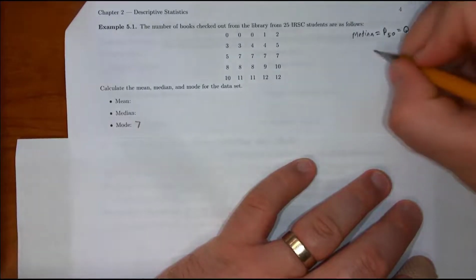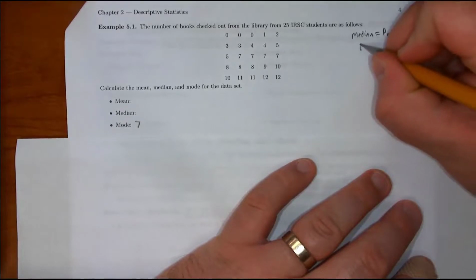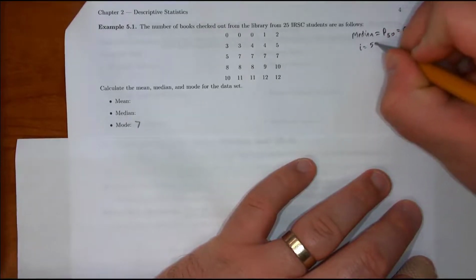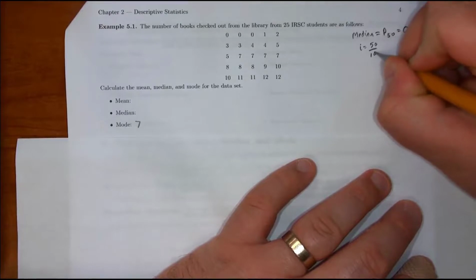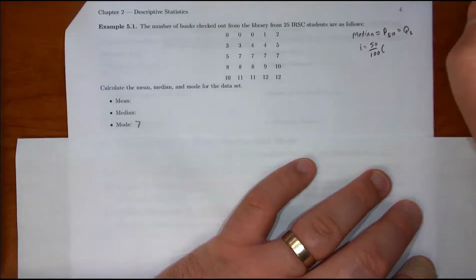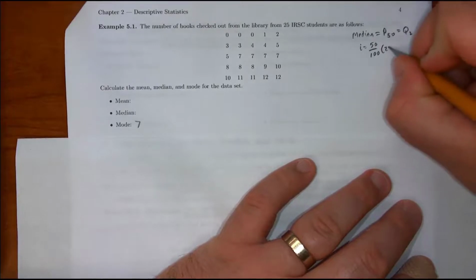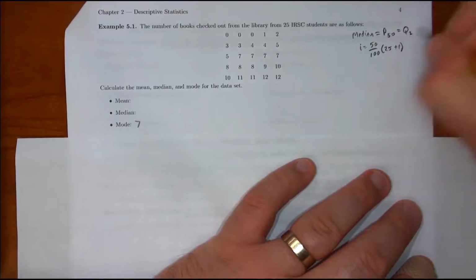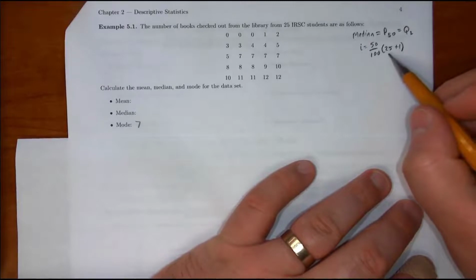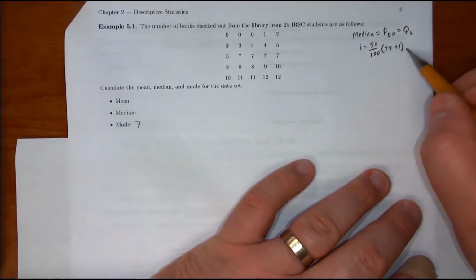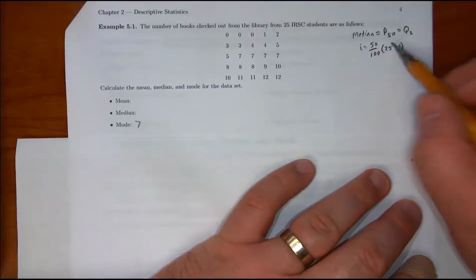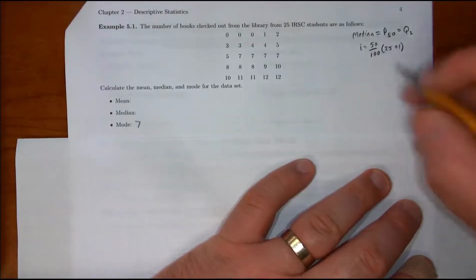Well, we need to calculate the index. The index is 50 over 100 times the number of observations plus 1. So there's 25 observations plus 1. We can do that in our head, because 25 plus 1 is 26.